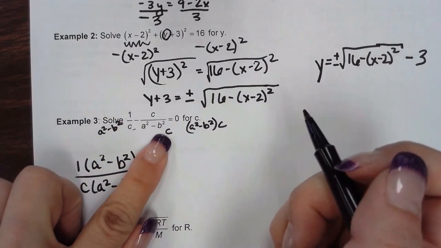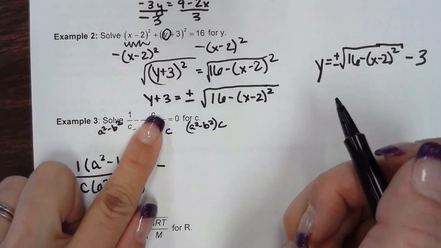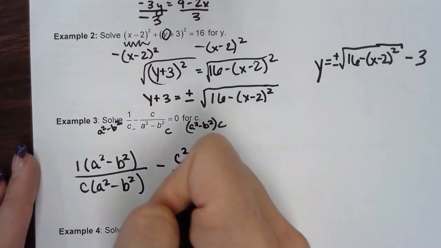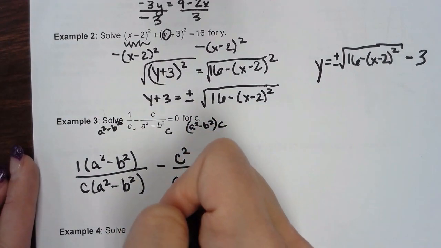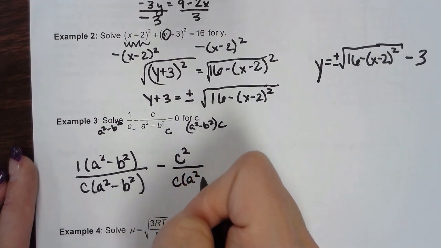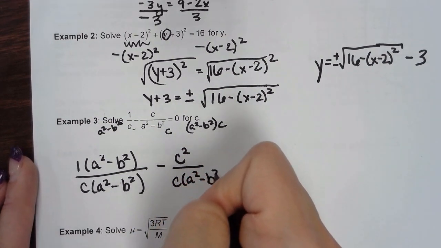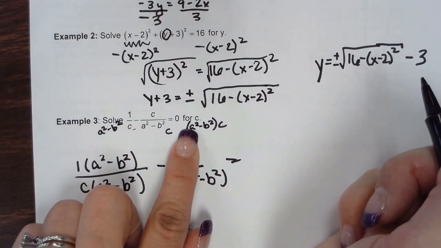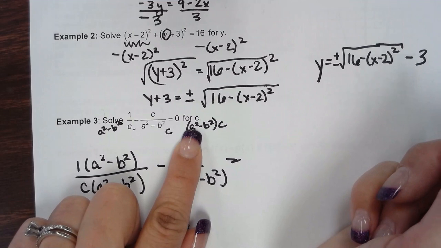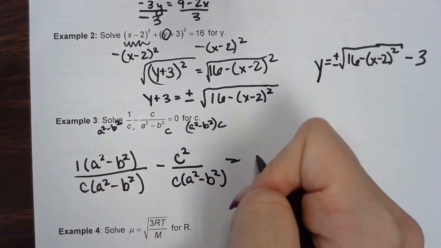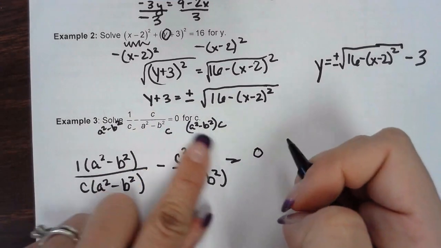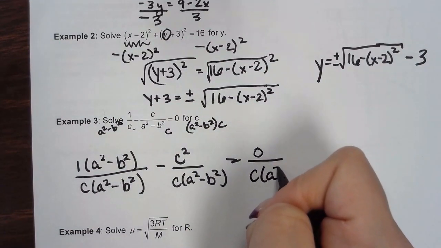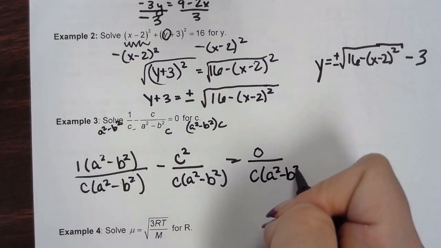Minus, well here we're multiplying the top and the bottom by c, so this is c times c is c squared all over c times a squared minus b squared. And if we multiply the bottom and top by a squared minus b squared times c, we get 0, because 0 times anything is 0, over the c times a squared minus b squared.